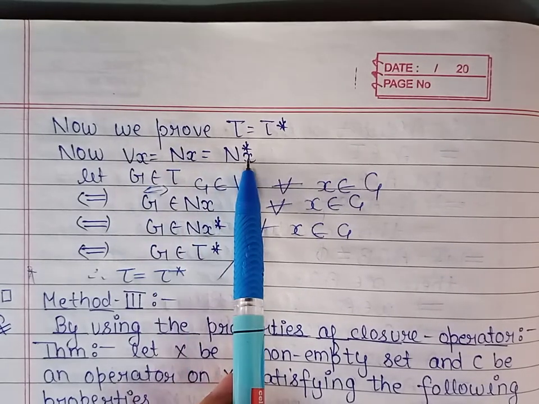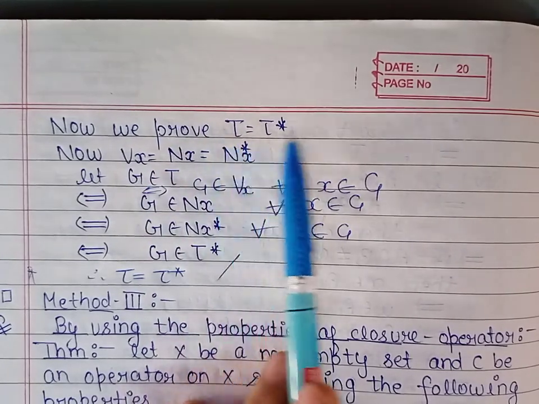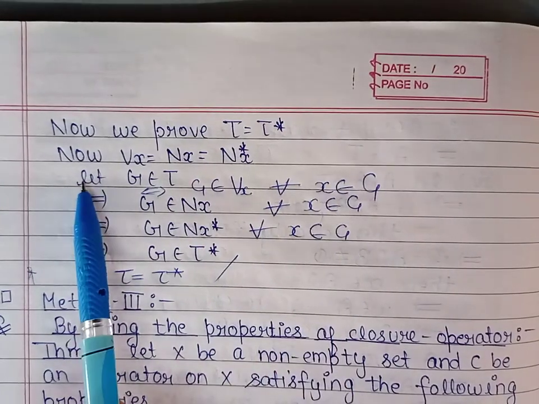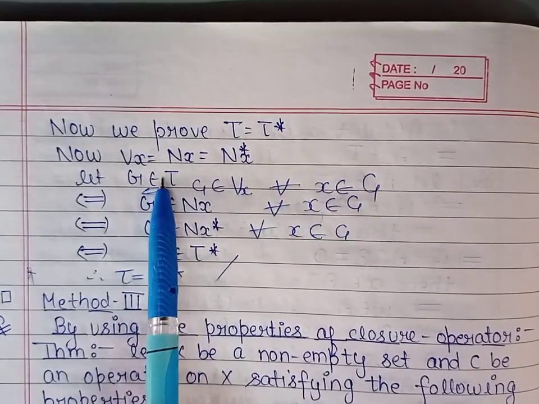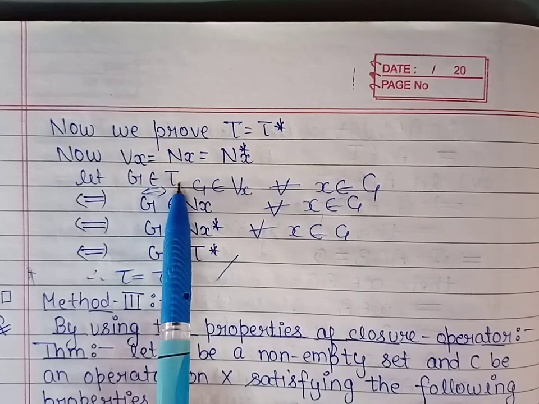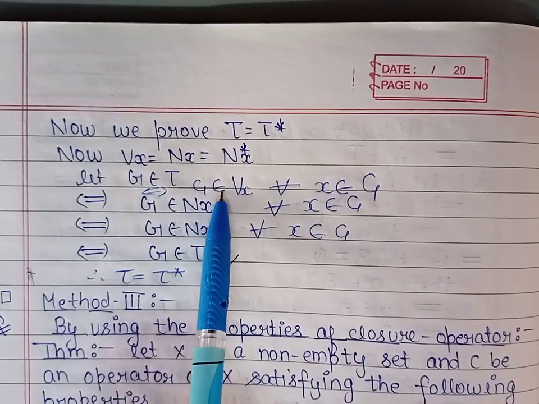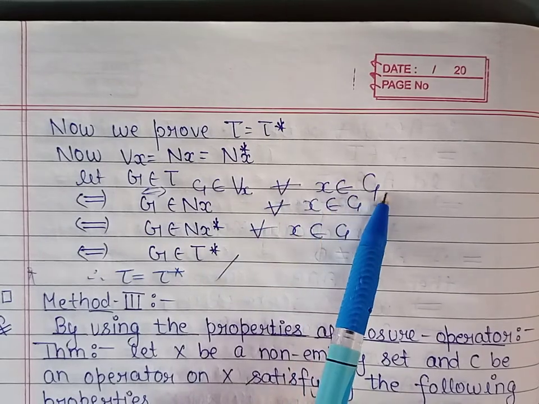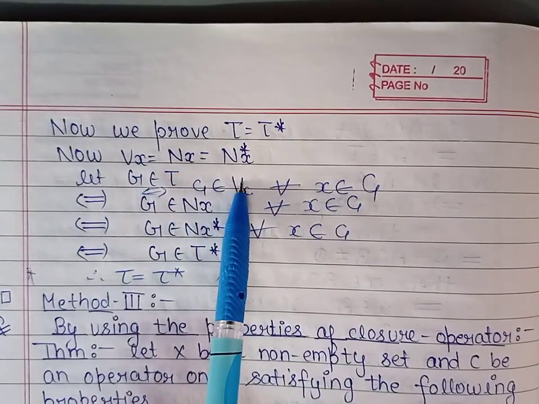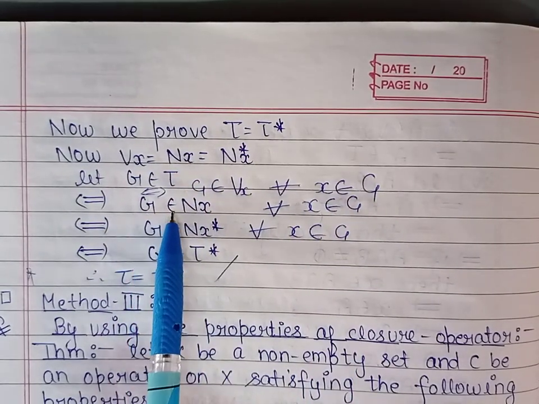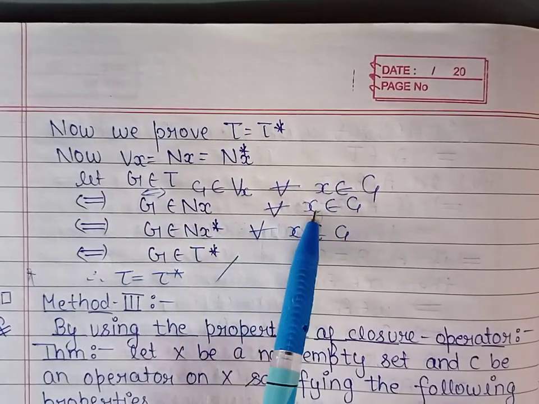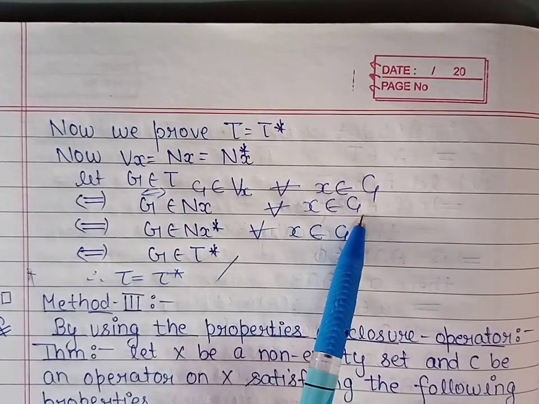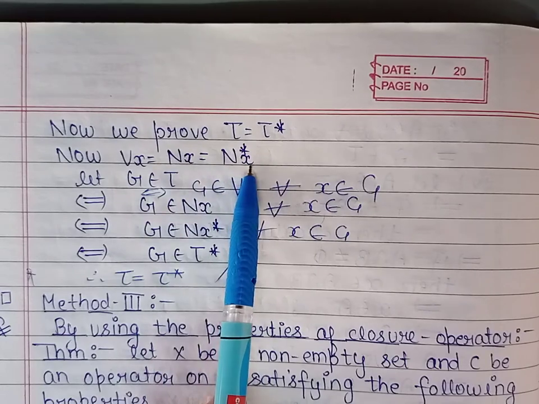These three are the same. Now to prove tau is equal to tau star, let us take G belongs to tau. Now by definition of tau, G belongs to tau means G belongs to the collection Vx for every X belonging to G. But Vx is equal to Nx. So we can say that G belongs to Nx for every X belonging to G. Now Nx is the same as Nx star.